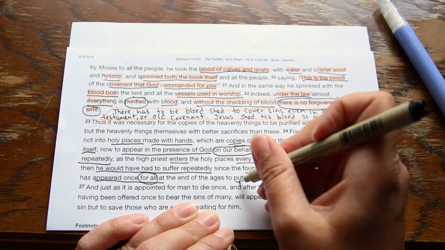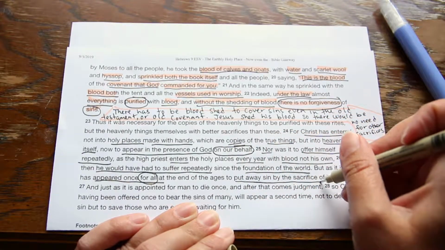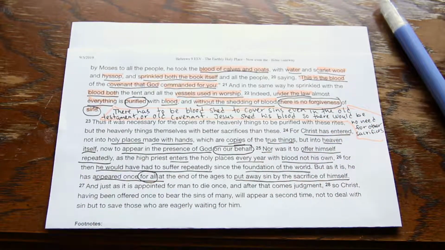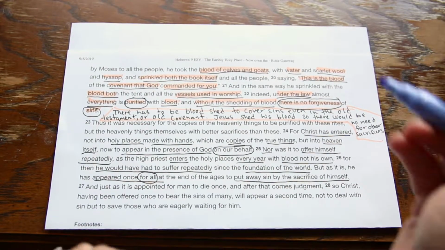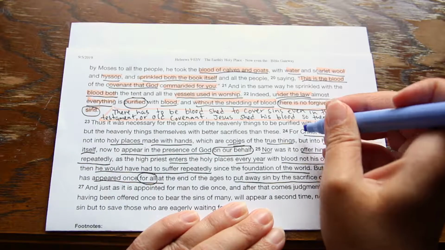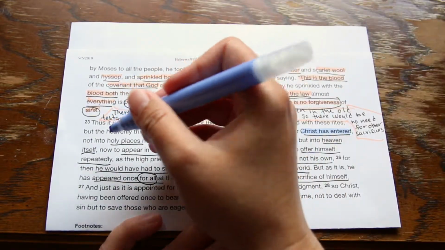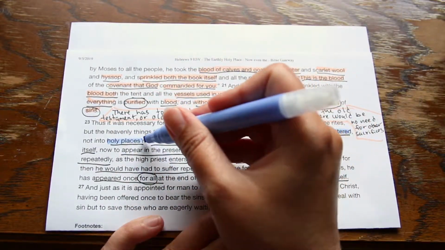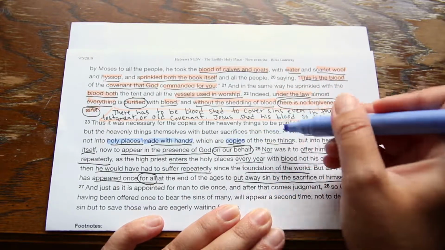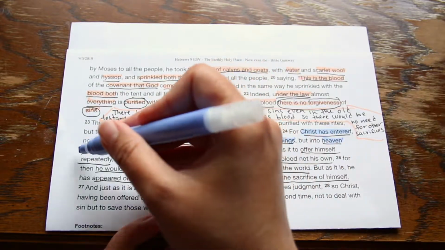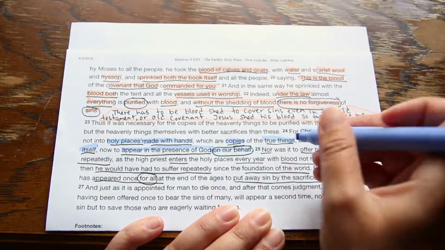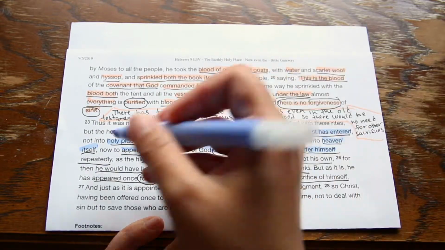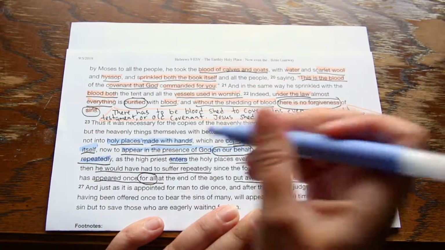And then I circled on our behalf, and I underlined nor offered himself repeatedly, enters every year, blood not his own, he would have to suffer repeatedly. I underlined foundation of the world, appeared once, and then I circled for all, and then I underlined put away sin by the sacrifice of himself.